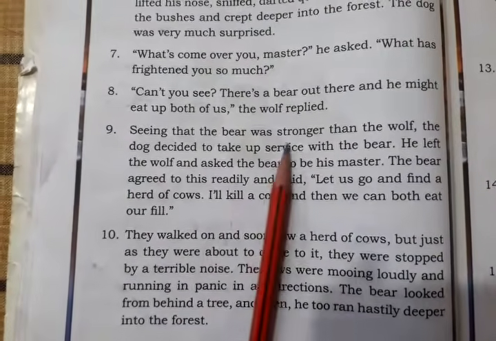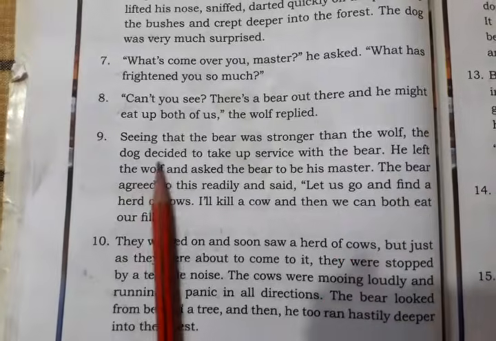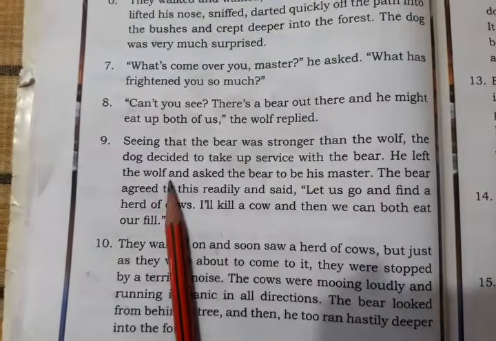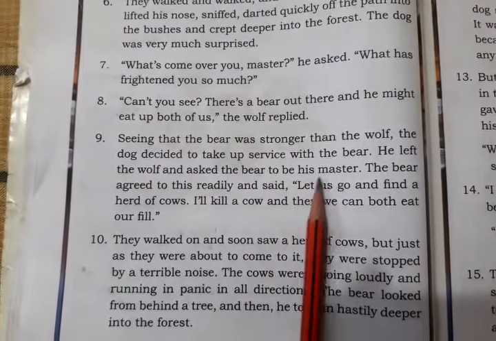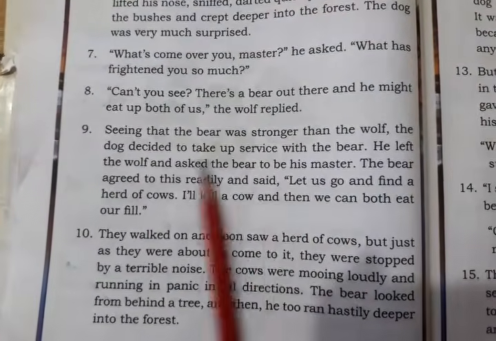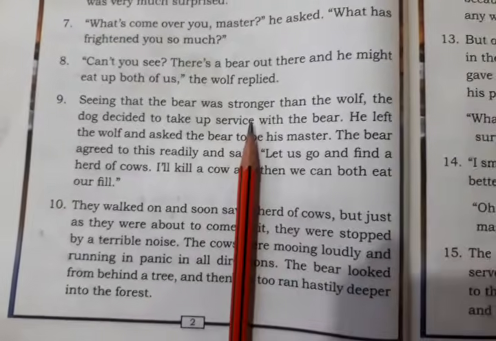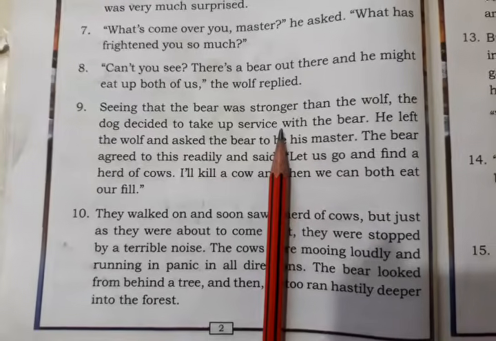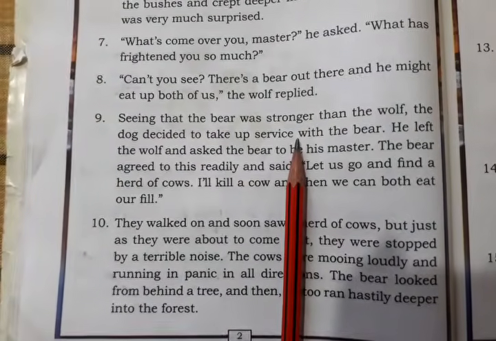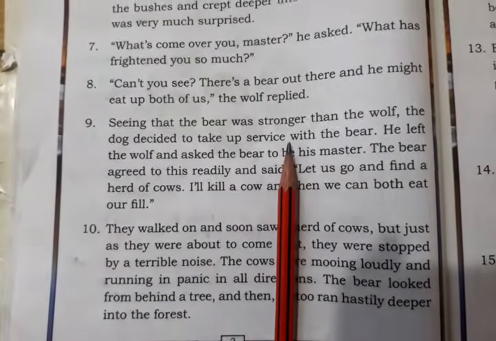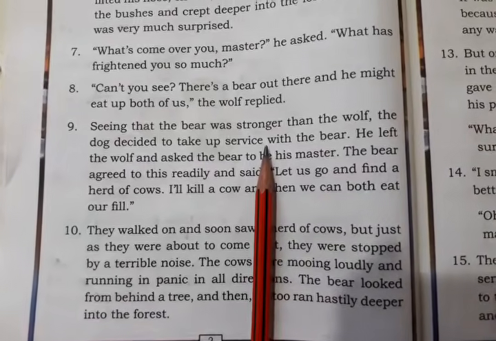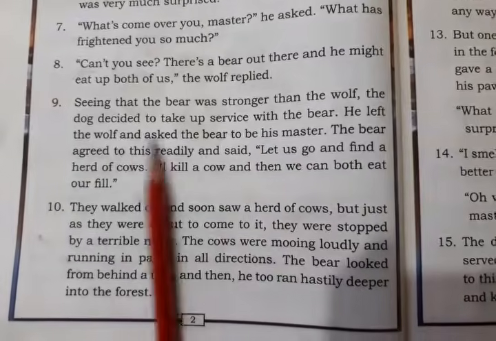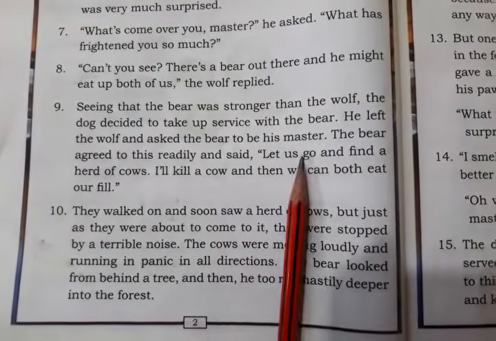Seeing that the bear was stronger than the wolf, the dog decided to take up service with the bear. He left the wolf and asked the bear to be his master. See, by seeing this, what did the dog find? That the wolf is not the strongest animal on earth. The bear is stronger than the wolf. So the dog left the wolf and asked the bear to be his master.